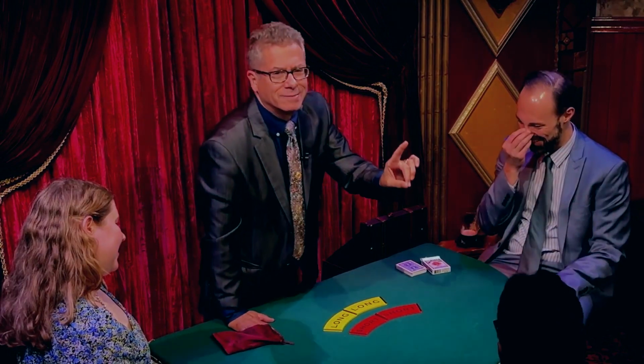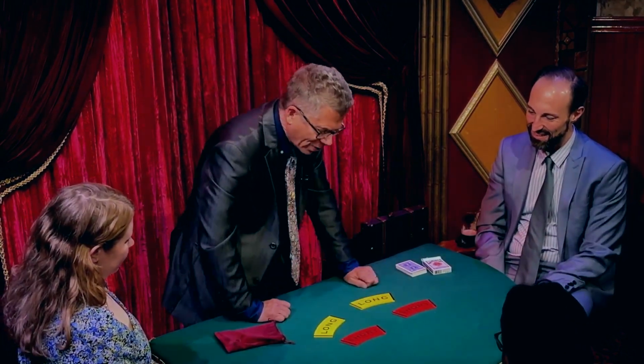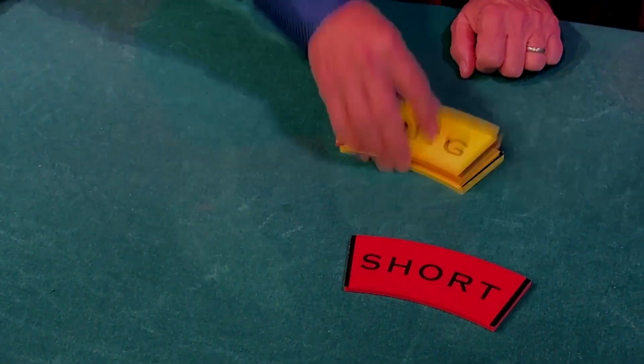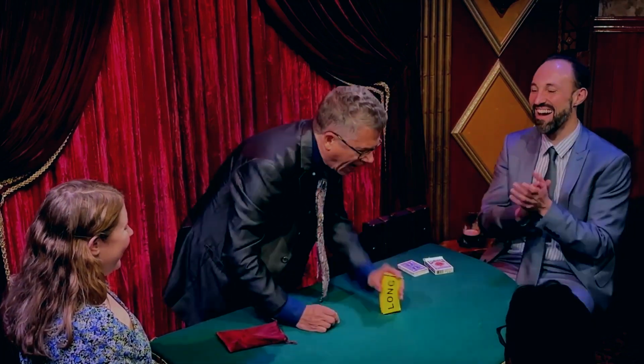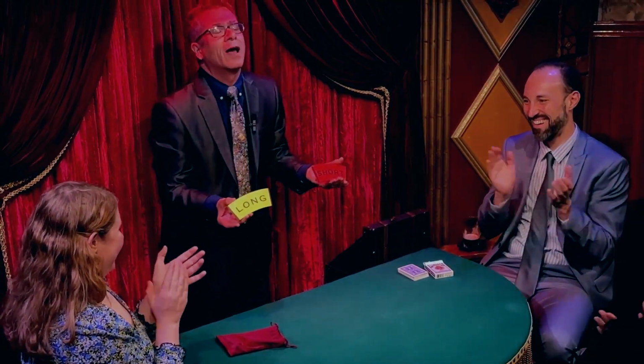It does get a little muddy, I admit that, especially when you realize each one is exactly the same size. That, folks, is the long and the short of it.